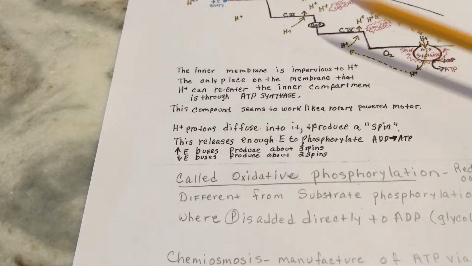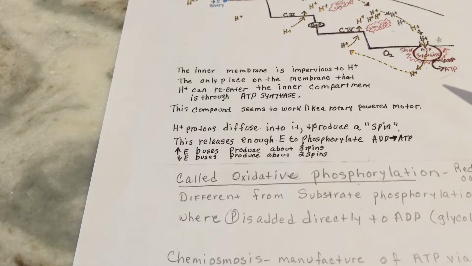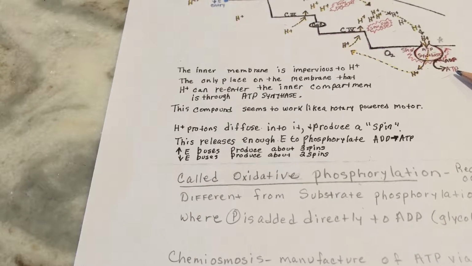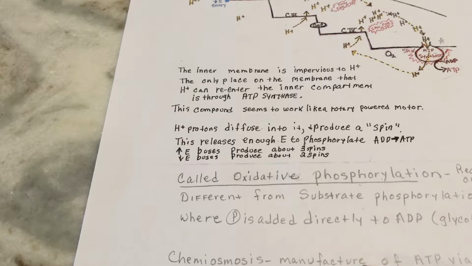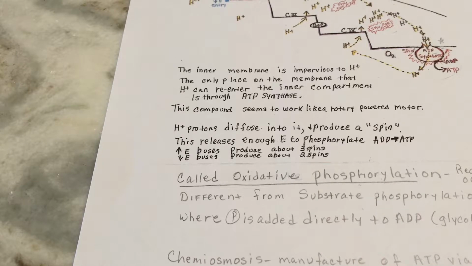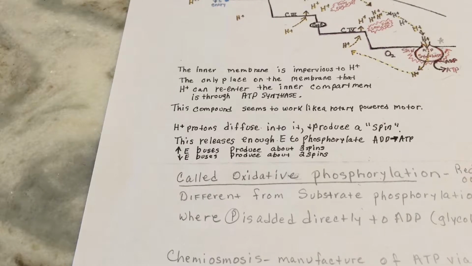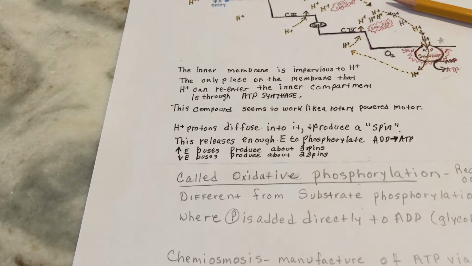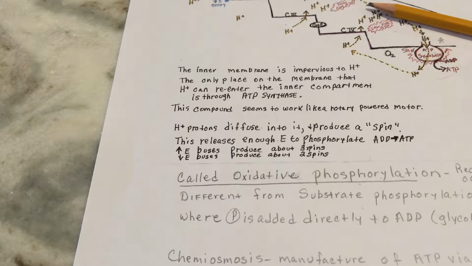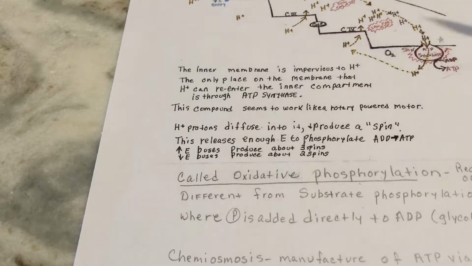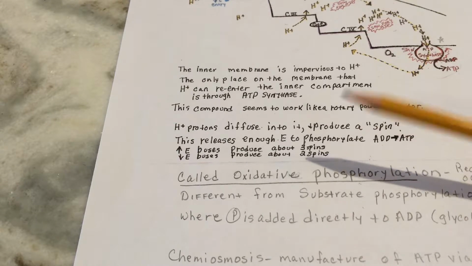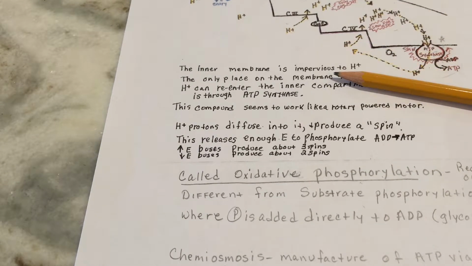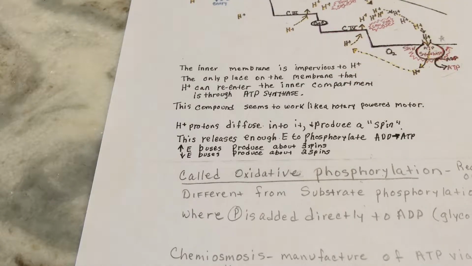Now, this whole process here of spinning the ATP synthase and producing ATPs is called chemiosmosis. It's the manufacture of ATP via a proton gradient. The proton gradient means this. You have more protons that are positively charged on the outside of the cristae than you do on the inside, and so they're going to follow the law of diffusion and flow in, from high concentration to low concentration. Flowing in spins the ATP synthase and forms an ATP.